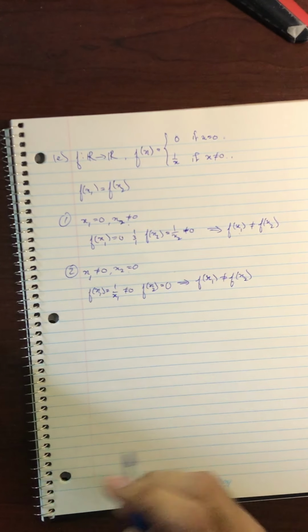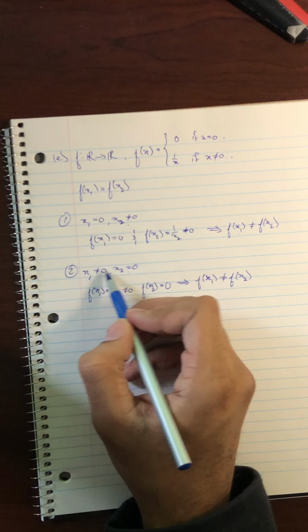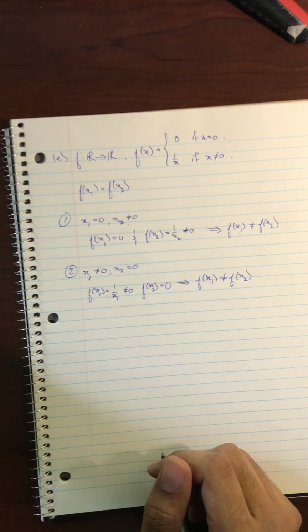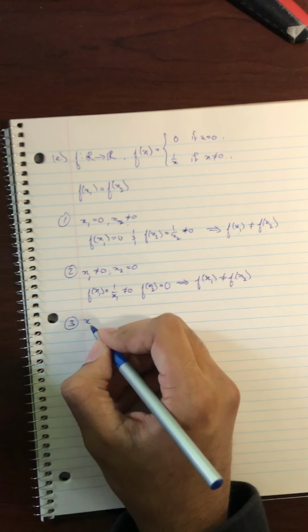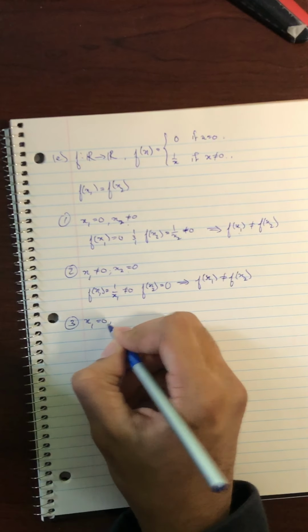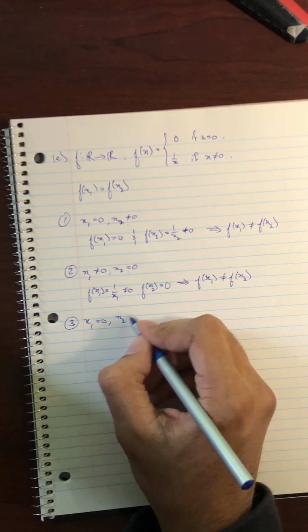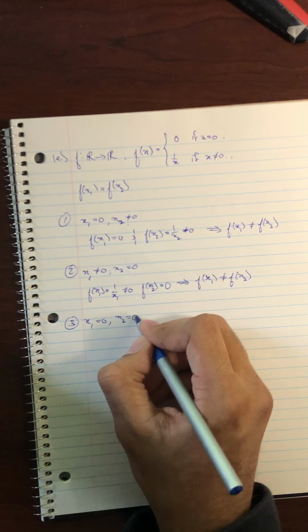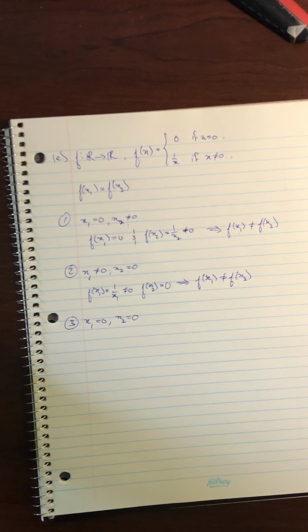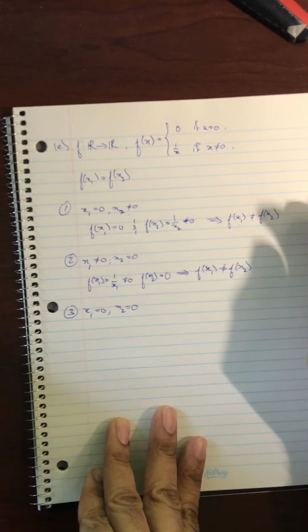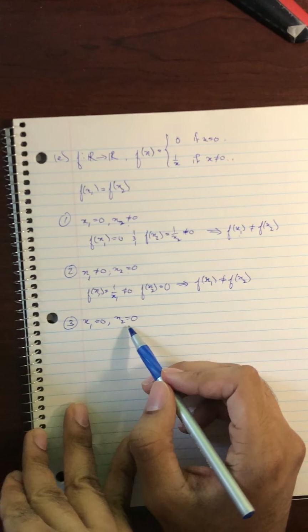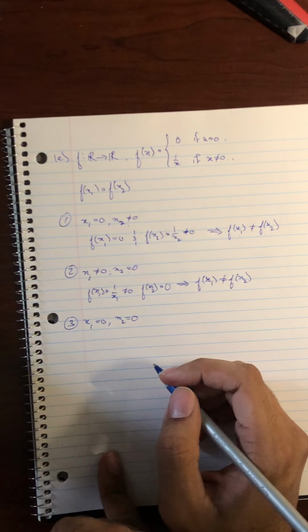When x1 is not equal to x2, okay? When x1 is not equal to 0 and x2 is equal to 0. What are the remaining cases? Well, we could have x1 equal to 0 and x2 equal to 0 as well. But in this case, we have nothing to prove, okay? This is the conclusion that we wanted, that x1 equals x2, right?